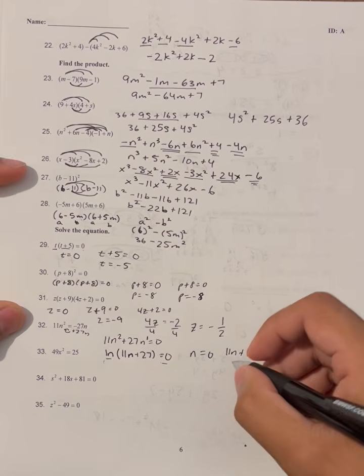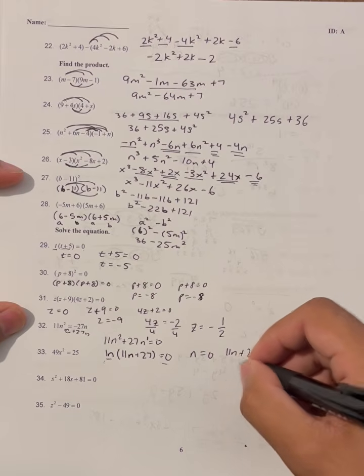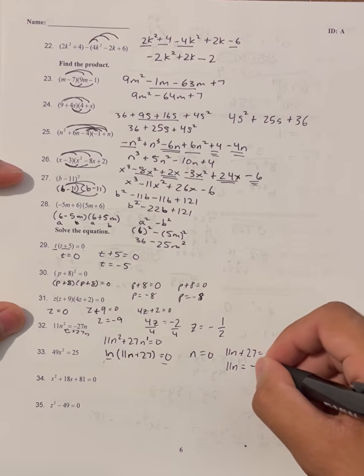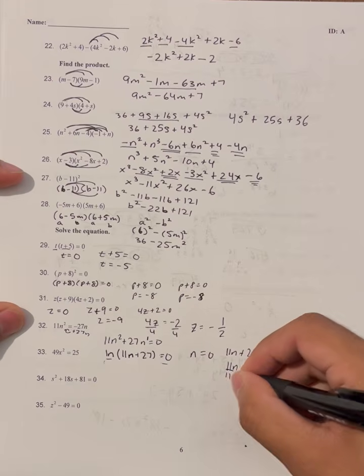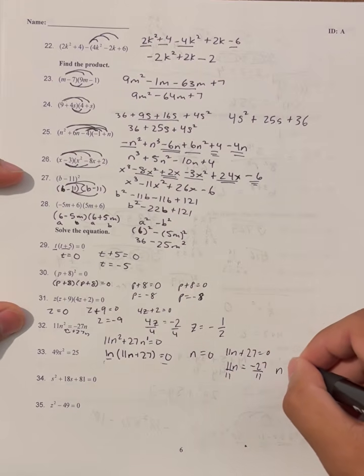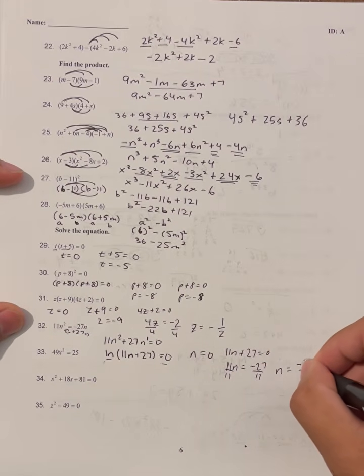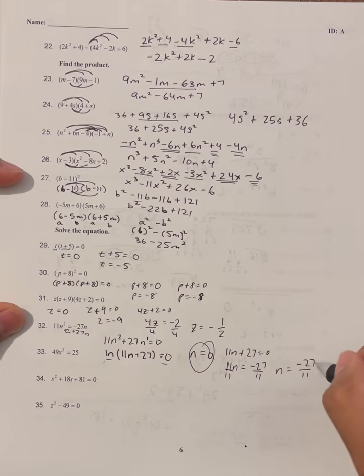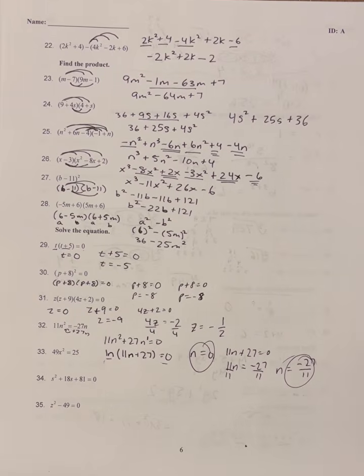Okay, so subtracting 27, we get 11n equals negative 27, and then dividing everything by 11, we get n equals negative 27 divided by 11. So we got n equals 0 and n equals negative 27 over 11.